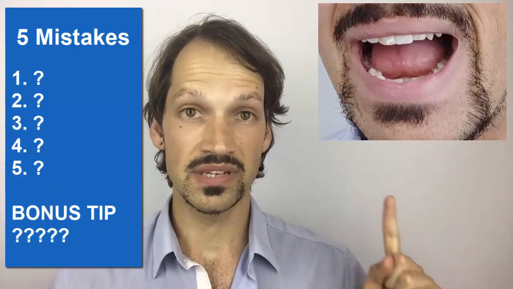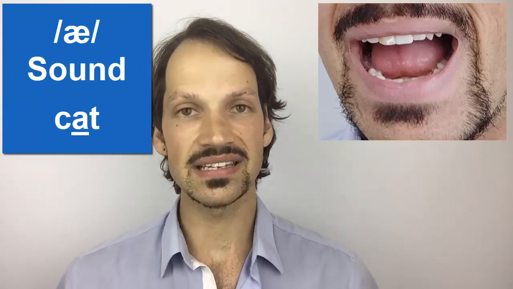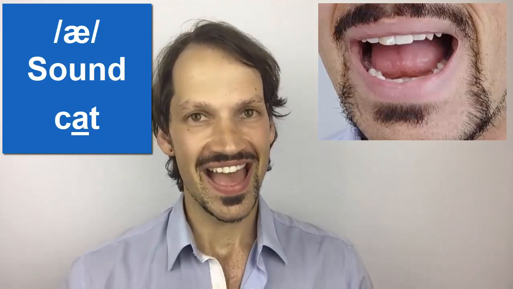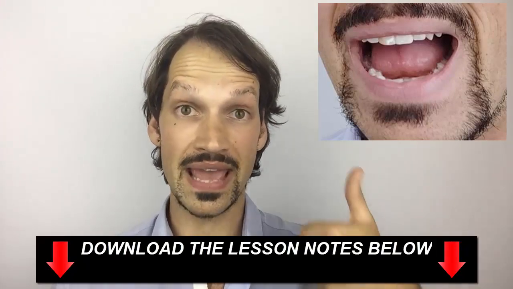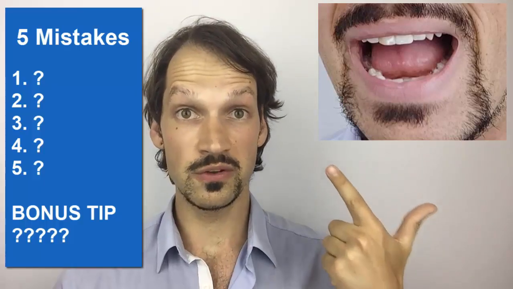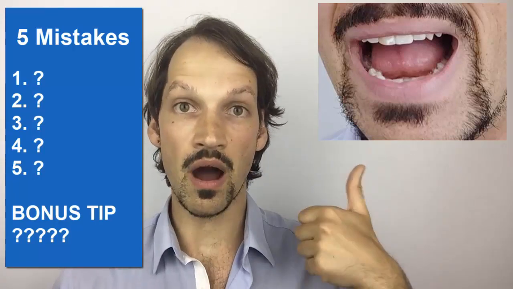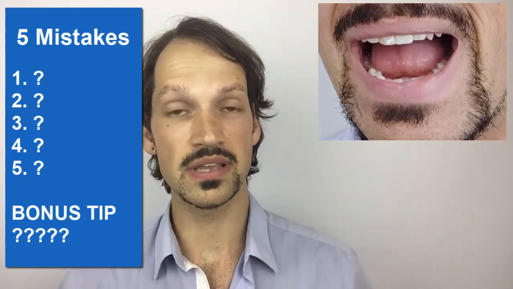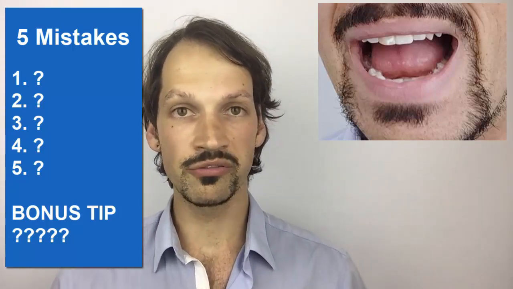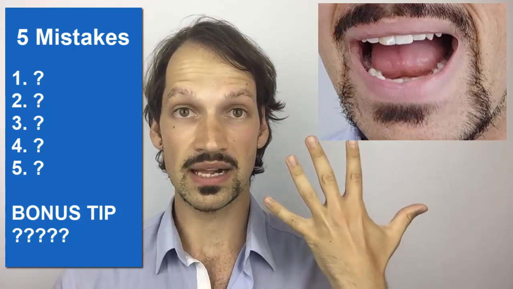The vowel sound is the English vowel sound "ah", as in cat or bat or hat, which is what I'm not wearing. And people often confuse it with the sound, as in bet. They also often confuse it with the sound, as in but. And it can also be easily confused with the I and A diphthongs. So let me walk you through the 5 things that you need to know to pronounce this sound clearly.